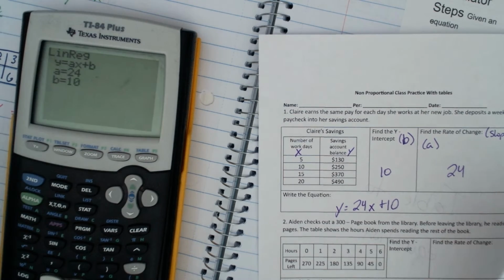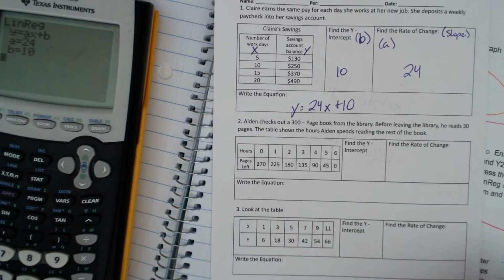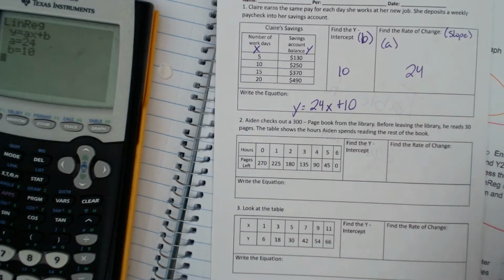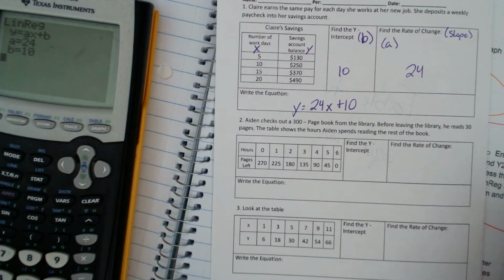Okay, let's practice again so we get the steps down. This says Aiden checks out a 300-page book from the library. Before leaving the library, he reads 30 pages. The table shows the hours Aiden spends reading the rest of the book.